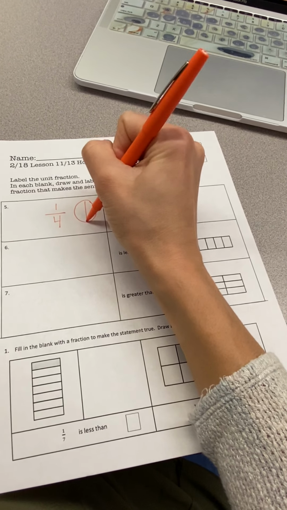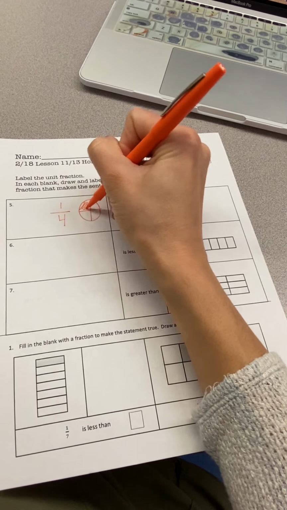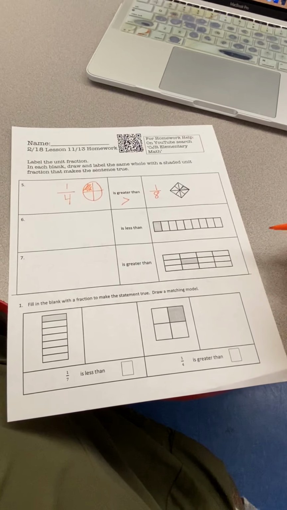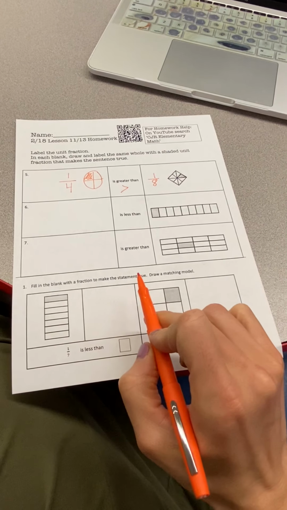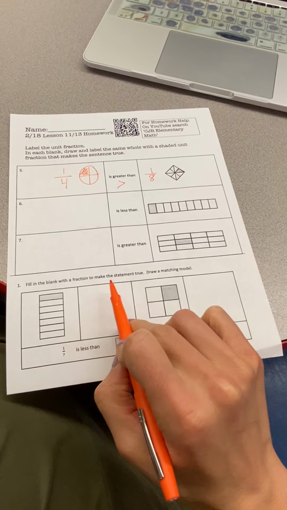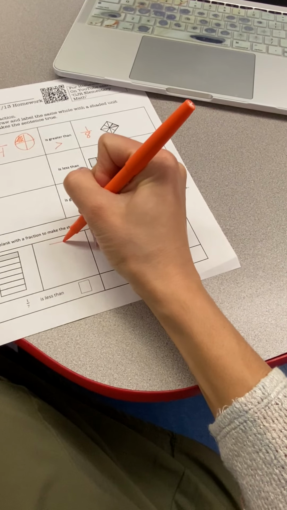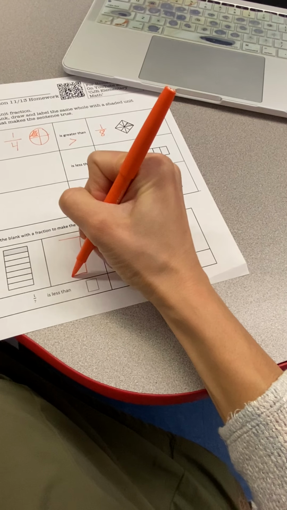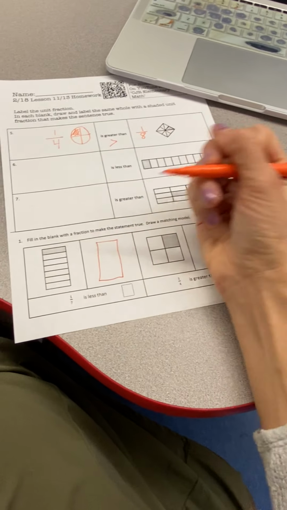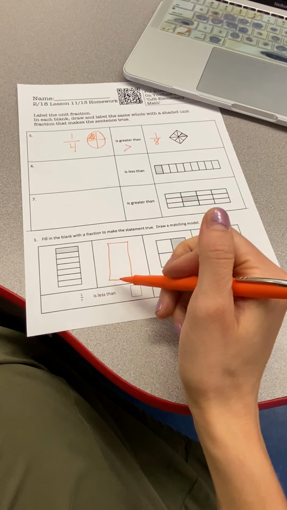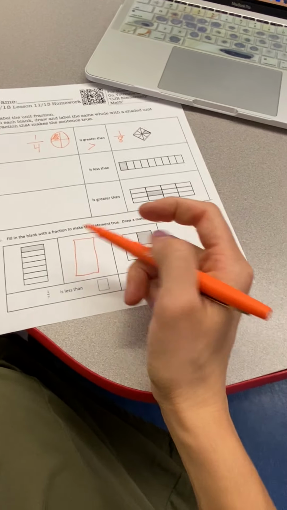Now I simply draw a picture to match, and I move down. Same thing down here. Fill in the blank with a fraction to make the statement true. Draw a matching model. So I'm going to try to draw a rectangle that's identical to the one on the left, because when we're comparing fractions, our whole needs to be the same size.